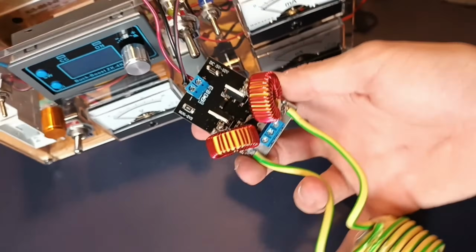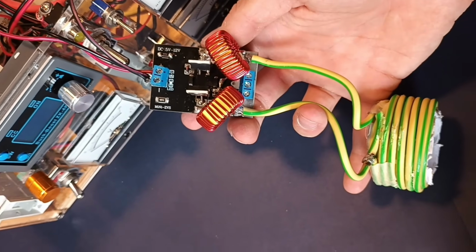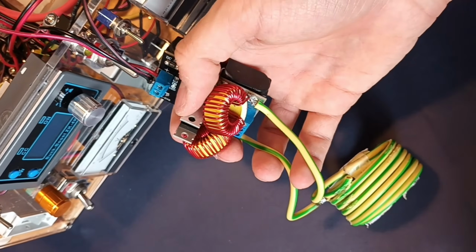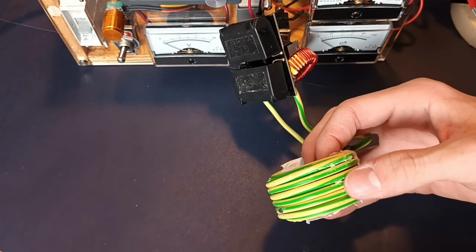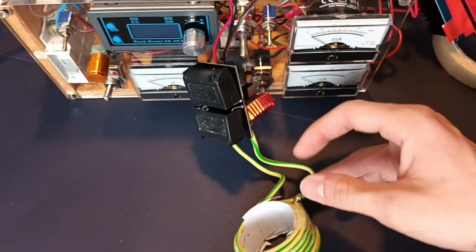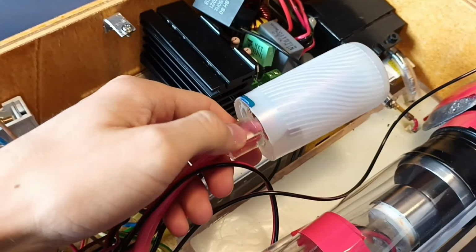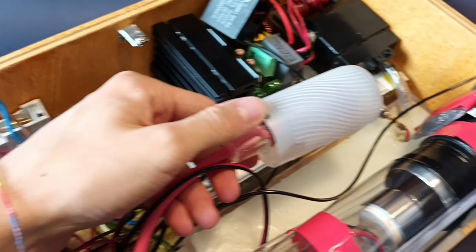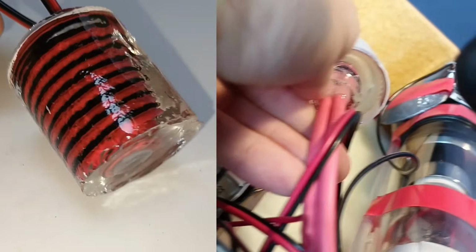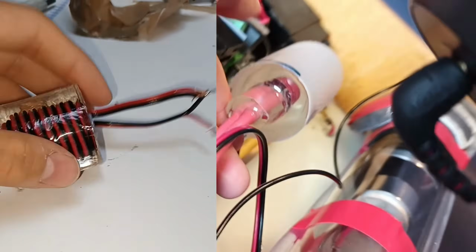This is the small ZVS driver that I showed you earlier, with the same coil as before. It has a low number of turns on the primary side, and the secondary side that you can see here. Inside of this plastic bottle there is epoxy resin insulating the secondary side of the transformer.